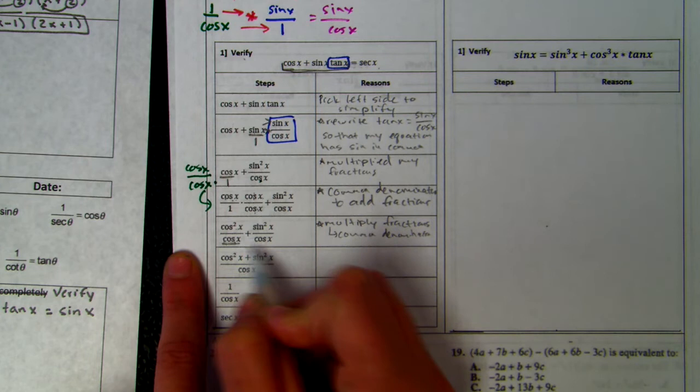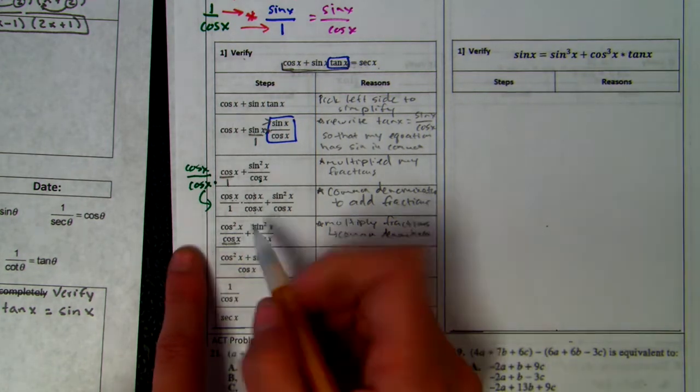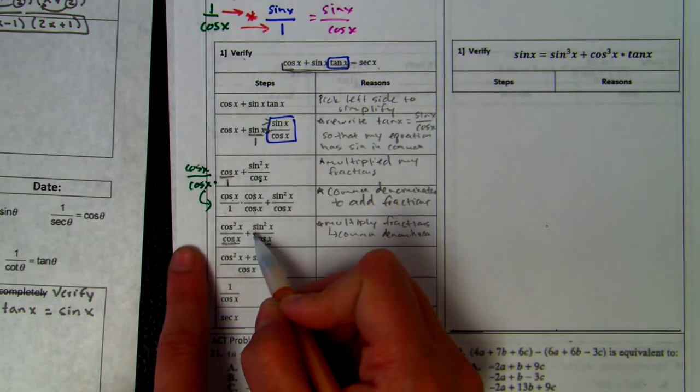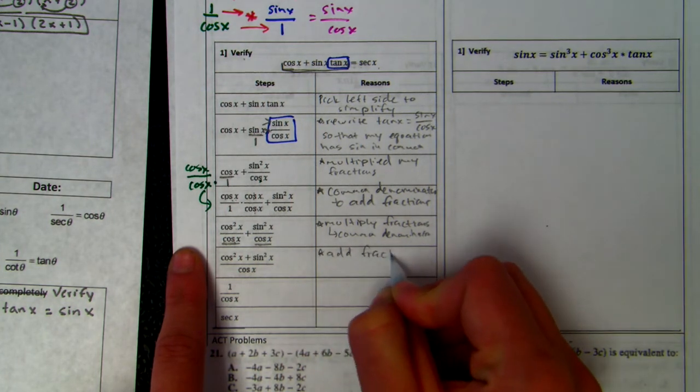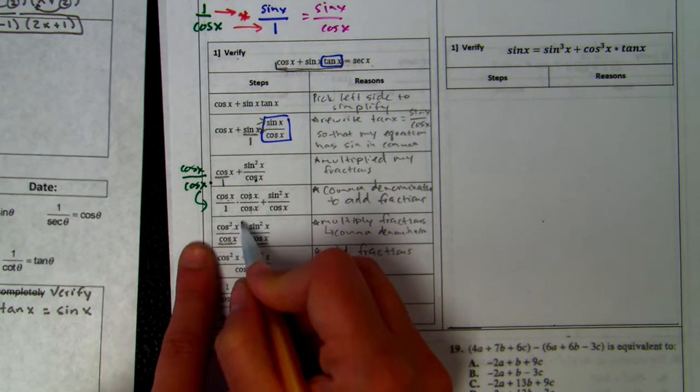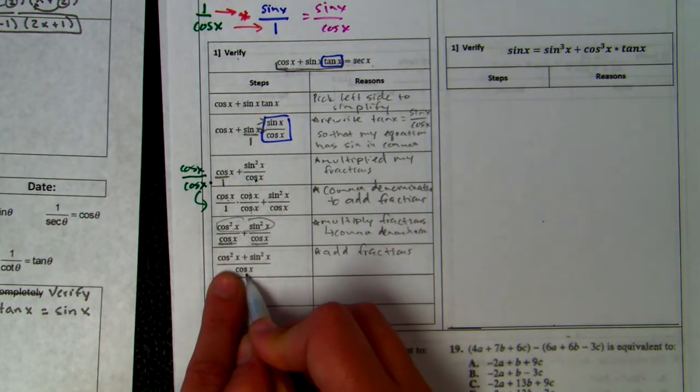Cosine x is my denominator for both fractions, which means that I can actually add these fractions now, which is what I do here. I add the tops of the fractions and keep the bottom the same.